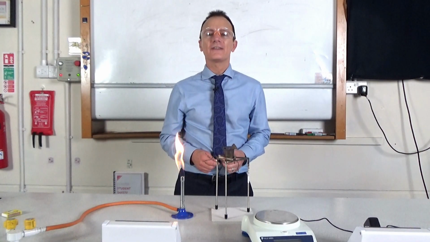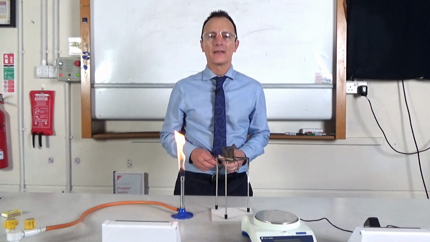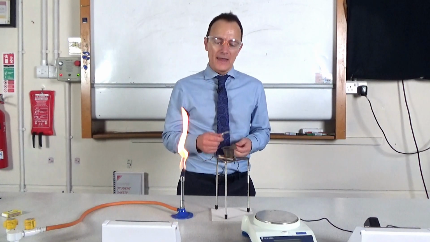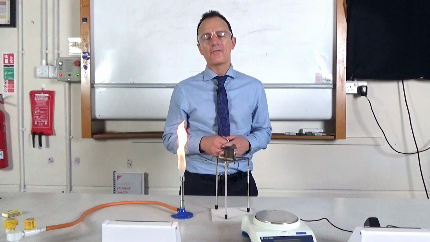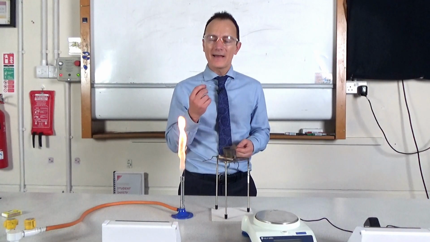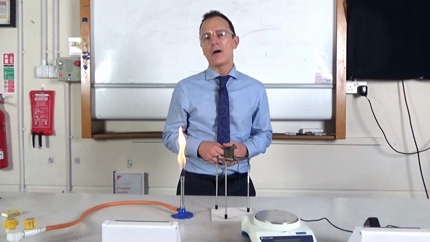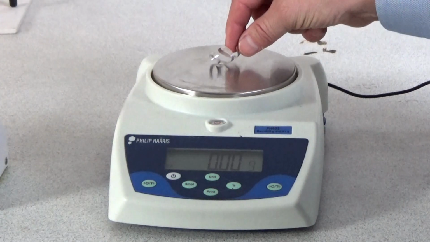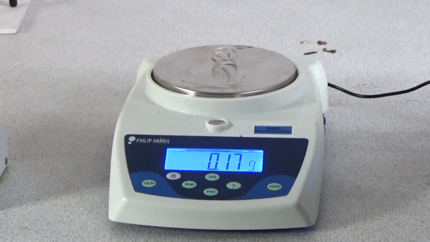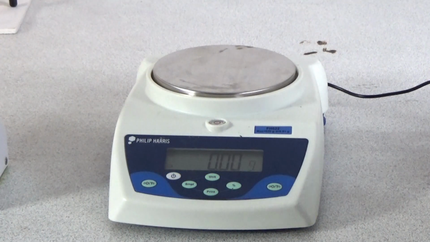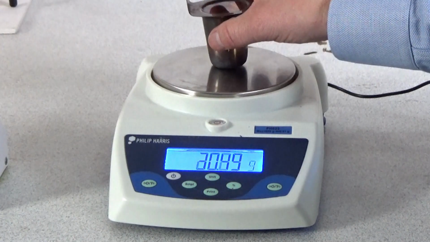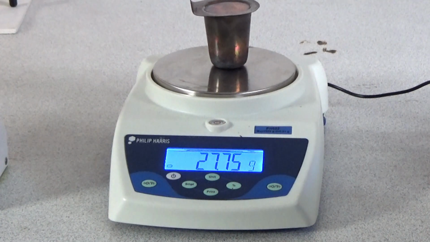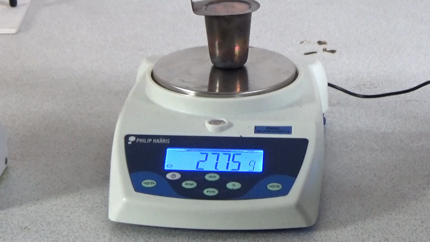We're now going to take a look at an idea called the conservation of mass. I'm going to react this piece of magnesium in this crucible with the oxygen that's around it. But before I do that, I'm going to weigh the magnesium, and I'll also weigh the magnesium oxide after the reaction. So I'm going to weigh this piece of magnesium, and we can see it weighs 0.18 grams. I'm also going to weigh the crucible and the lid whilst it's empty. The reason for that will become clear later. And the empty crucible and lid weighs 27.75 grams.